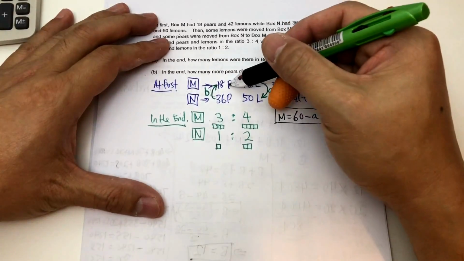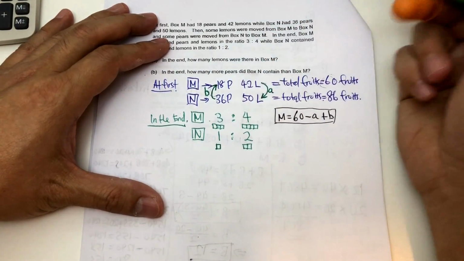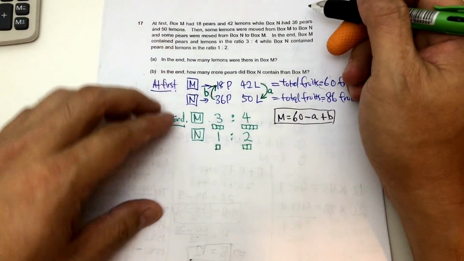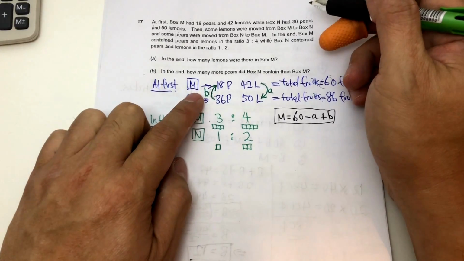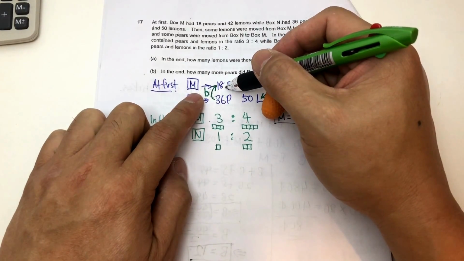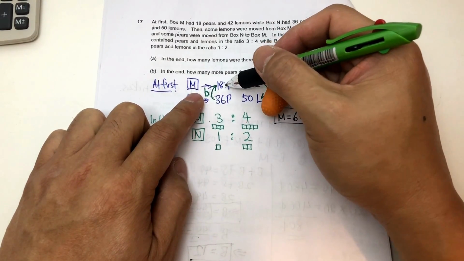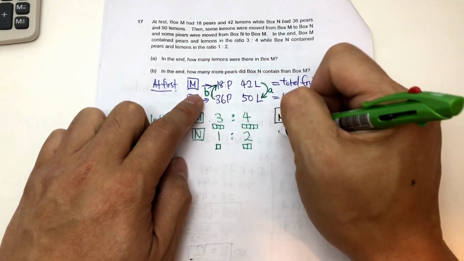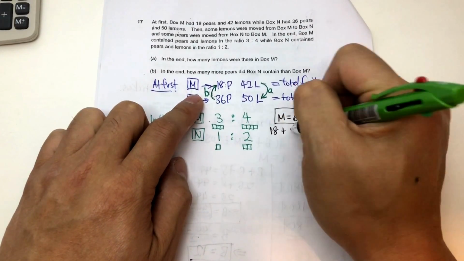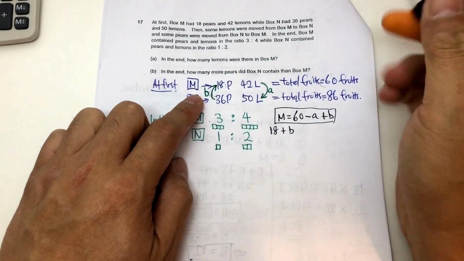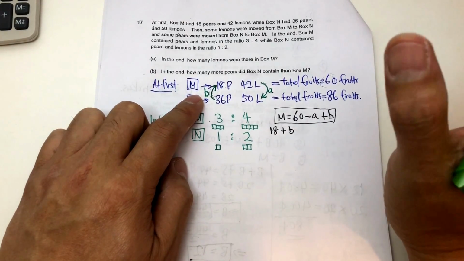Well, let's concentrate on pears here. Right? Let's concentrate on pears. So we have here 18 pears plus B. Okay, 18 pears plus B. Right? We're just looking at pears by itself.